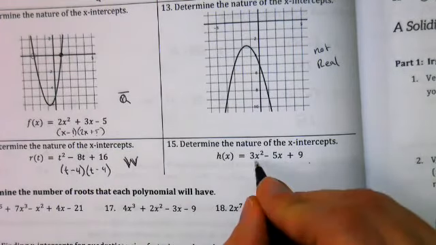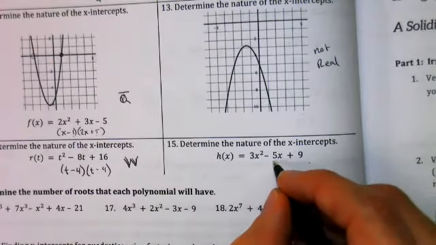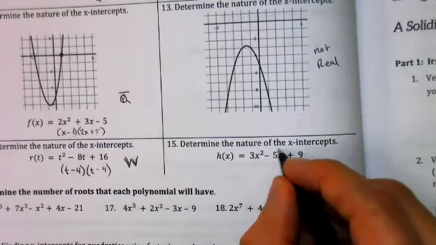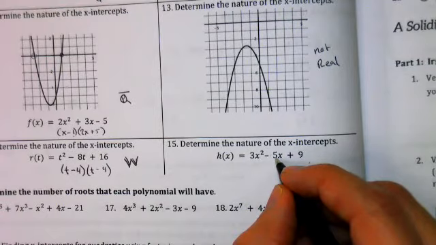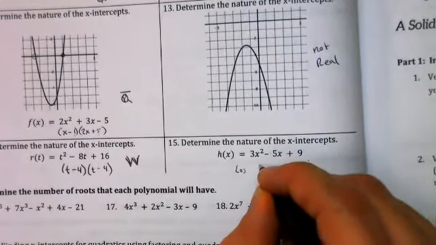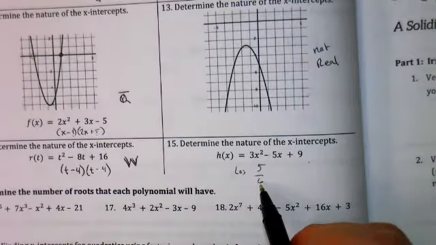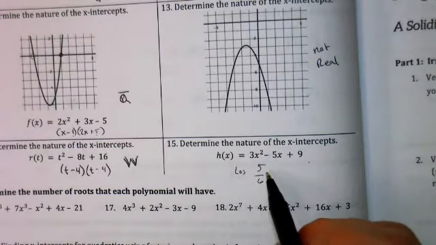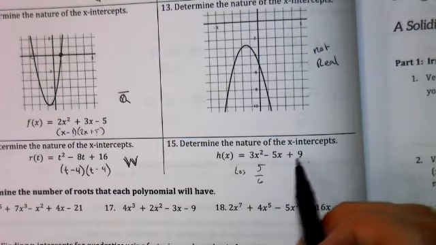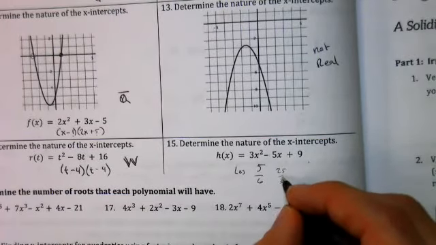If I try to put this in vertex form, I could do negative b over 2a. So the line of symmetry is 5 over 6. That's the line of symmetry. And if I multiplied that over here, square it, that gives you 25 over 36.